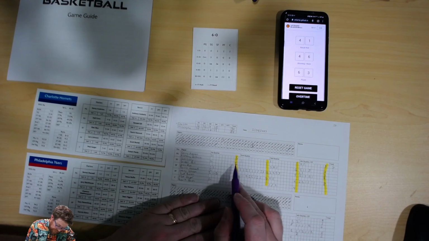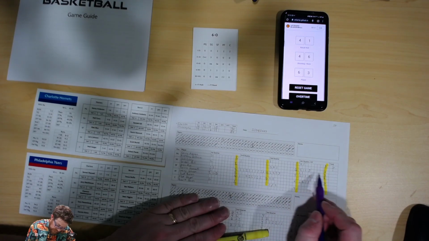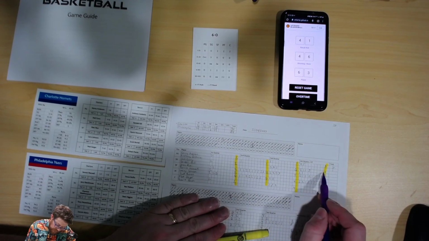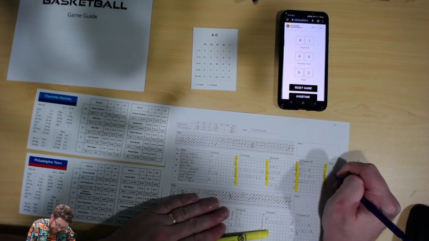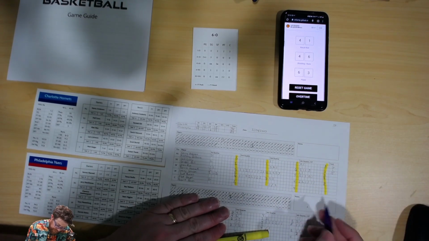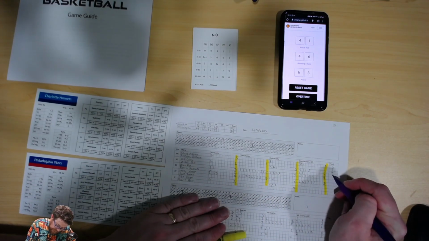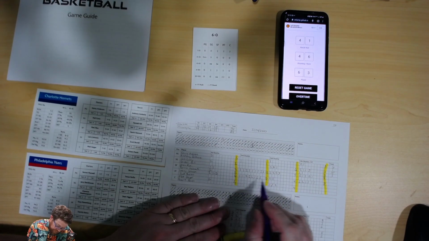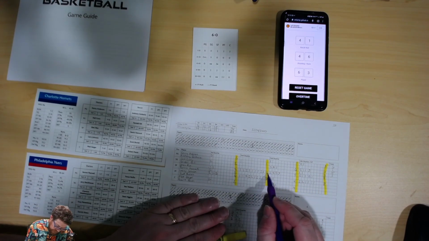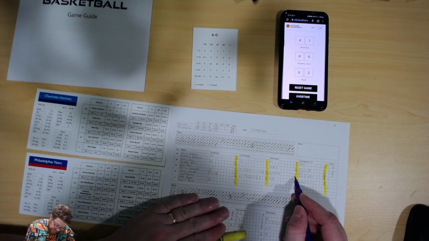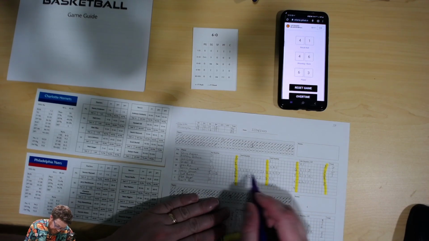Del Curry finishes with, he had a good fourth quarter, 13, 14, 15 points. Kendall Gill finished with 3. Glenn Rice finished with, let's see, 16, 17, 18.